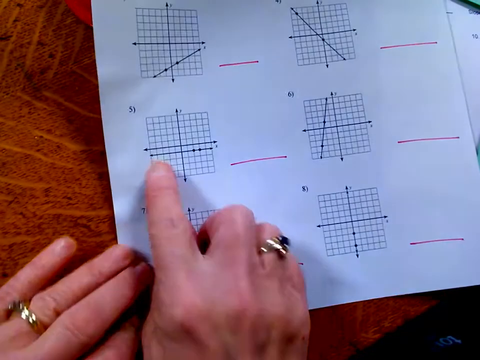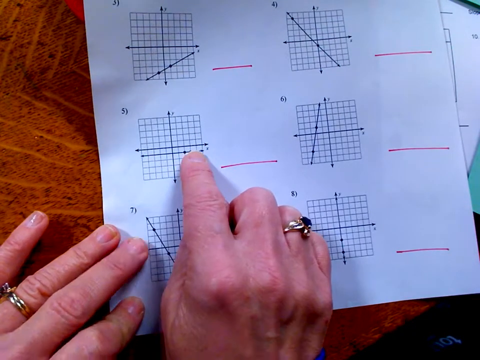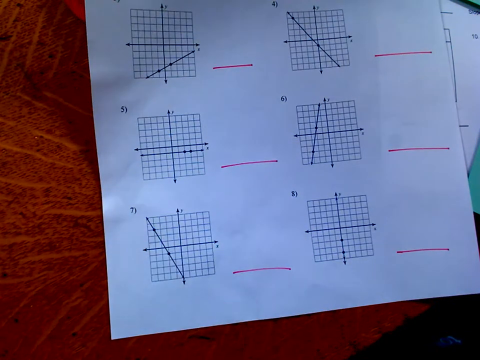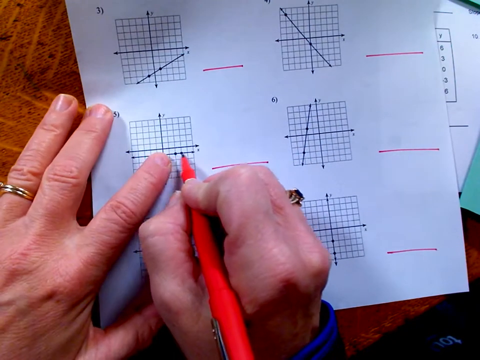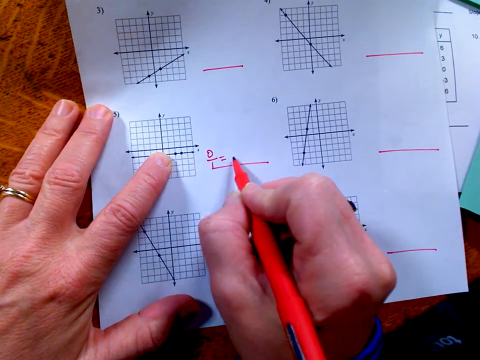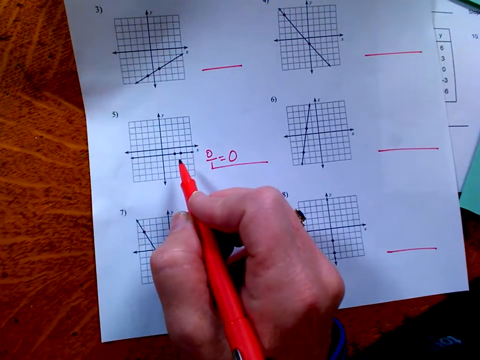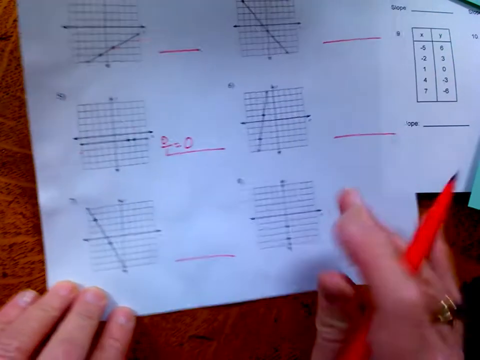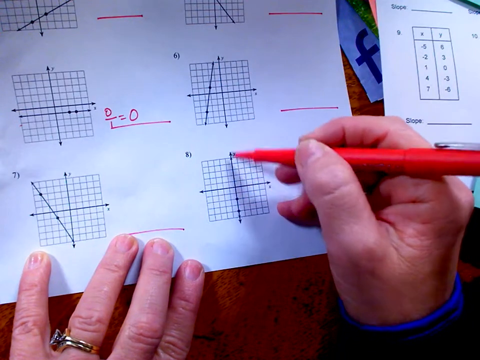Some of these, if you notice real quick, are just flat, so you can actually recognize them. Hopefully I have enough time, but I'm going to show you real quick on this one. You're not going up or down at all, so that's a 0 and going over 1. Well, 0 over 1 simplifies to 0. So that is a 0 slope. You can even recognize it just by seeing it. This one, hopefully you can see that the line is right on the y-axis. Kind of crazy, but it is.